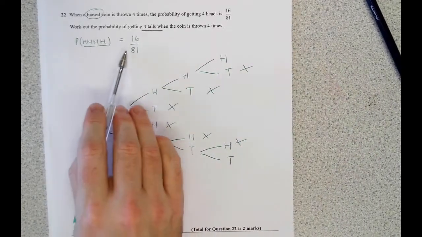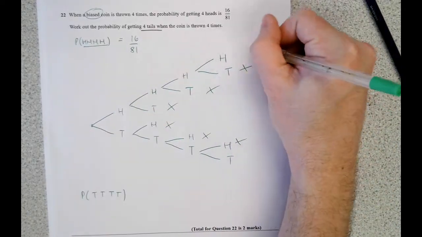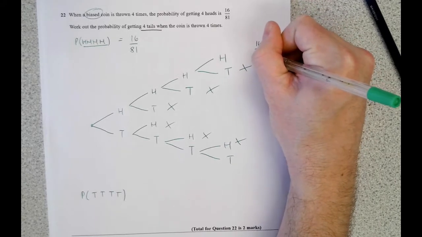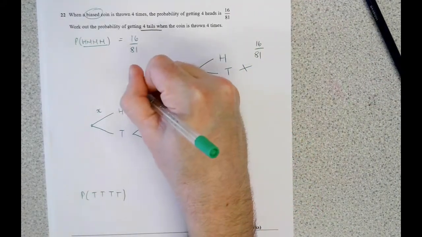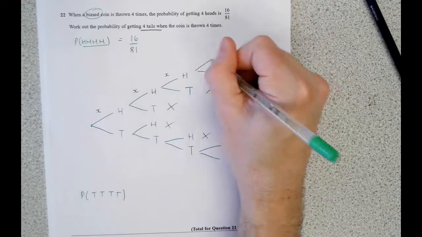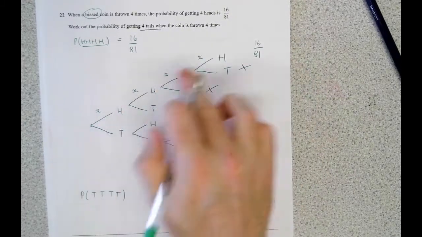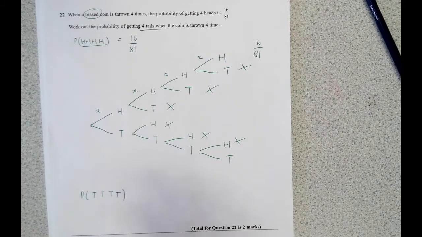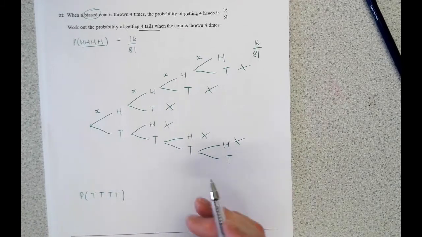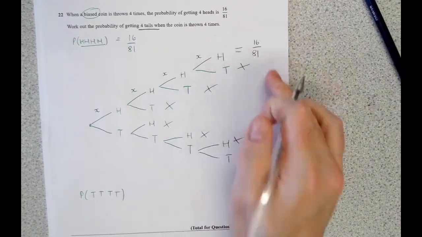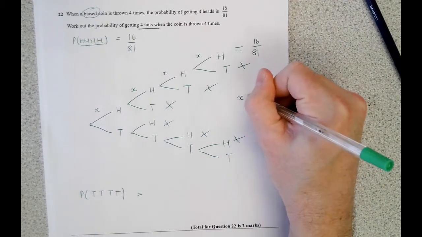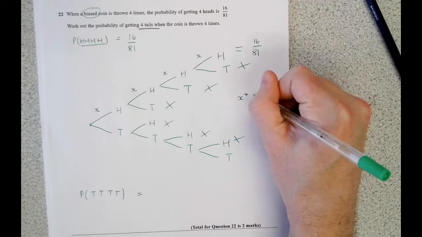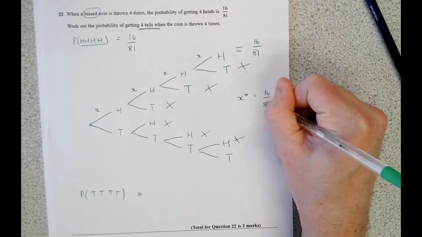Now effectively, this 16 over 81 is telling me this solution here. This is a number, which I don't know what it is, so I would say x, times by another number, x, times by another number, x, times by another number, x. They're always the same because it's a biased coin. It will always have the same probability of flipping to a heads. So mathematically, x times x times x times x, or x to the power of 4, is equal to 16 over 81.